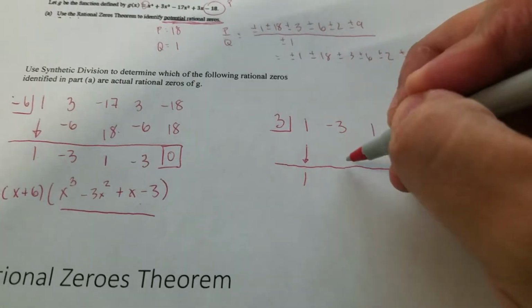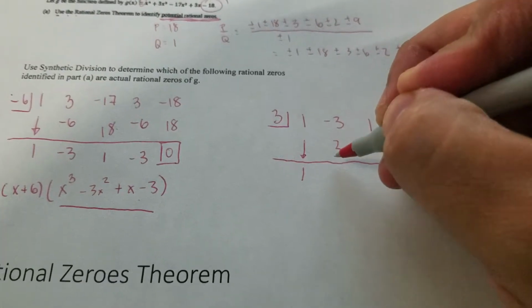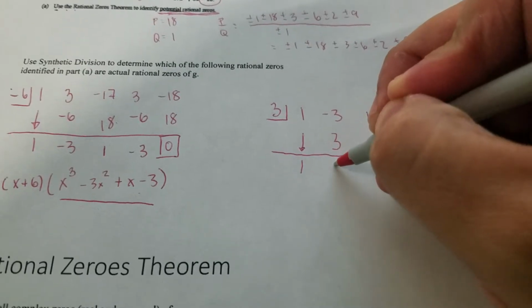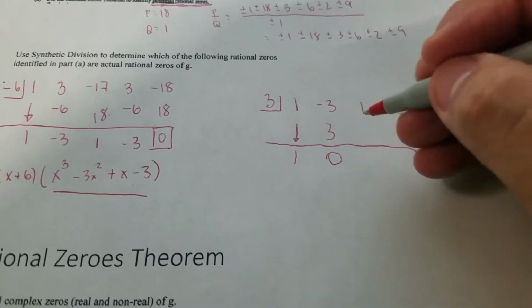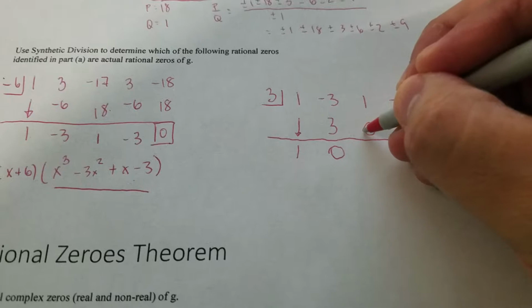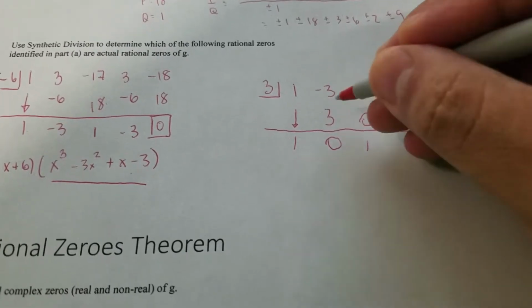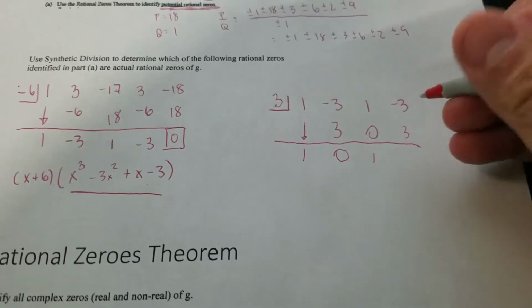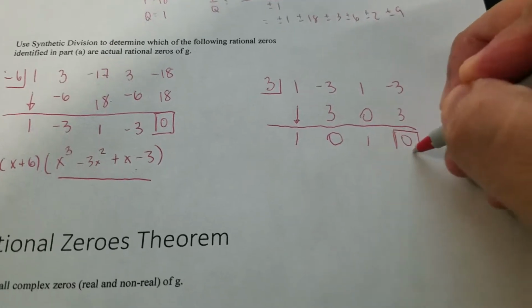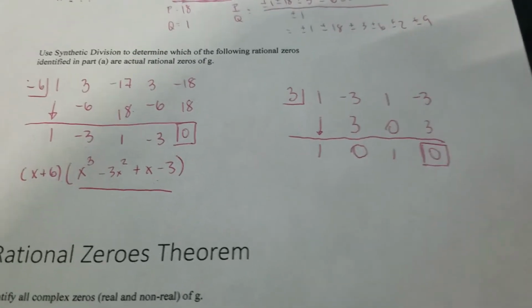So 1 times 3 is 3. Negative 3 plus 3 is 0. 0 times 3 is 0. 1 plus 0 is 1, and 1 times positive 3 is positive 3, and again here I ended up with a remainder of 0.